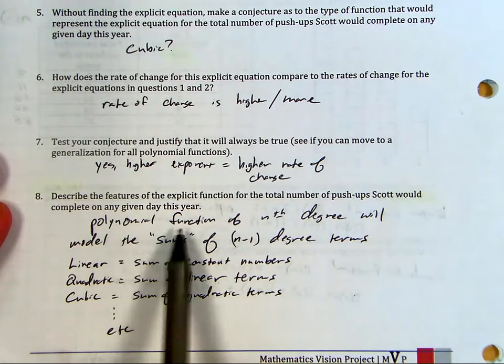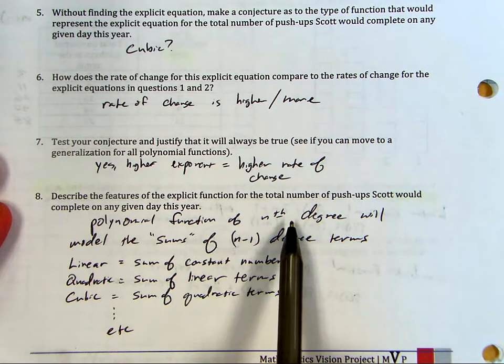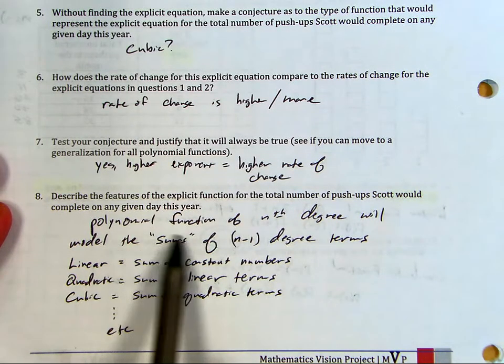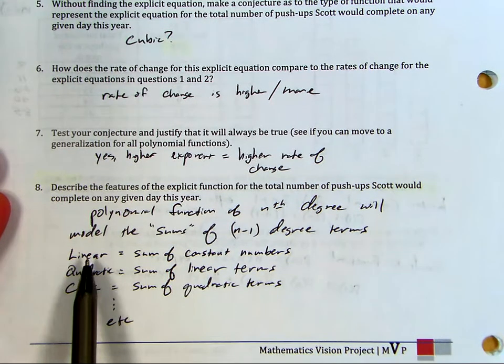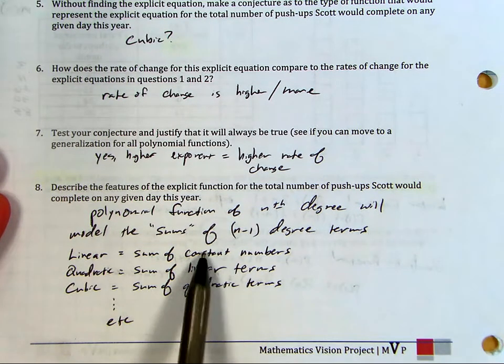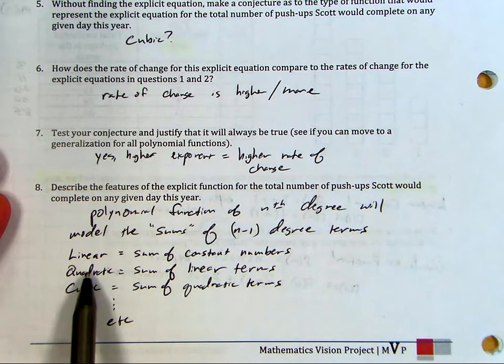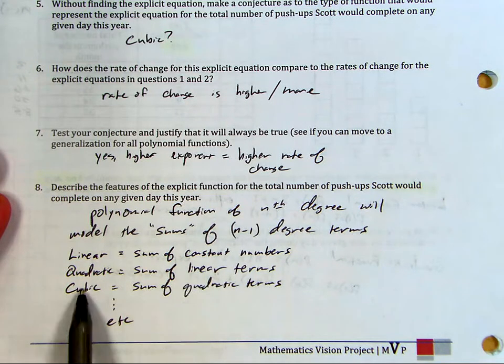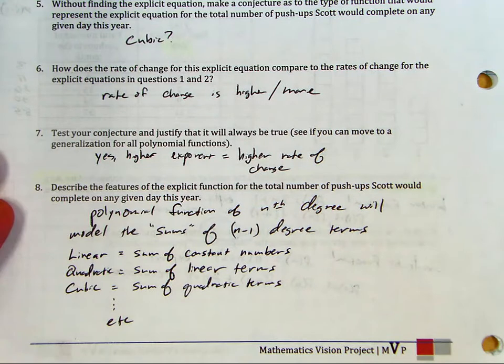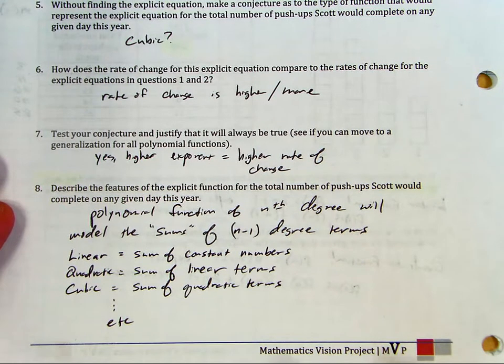So a polynomial function of nth degree will model the sums of the n minus 1 degree terms. That's like I just said on the previous page. A linear is the sum of constants. See, that's n minus 1. Quadratic, that's 2, but n minus 2 is 1. So it's a sum of linear terms. Cubic is the sum of quadratic terms. And that's something we need to learn for this task right here.